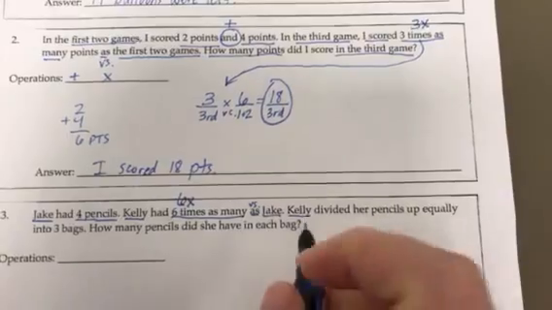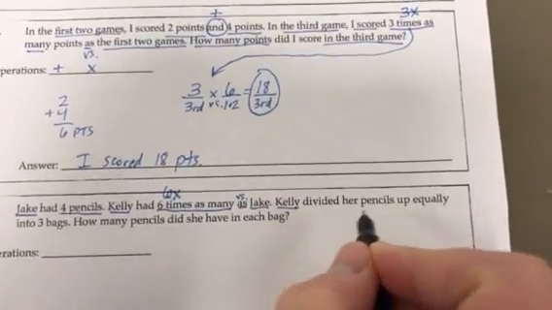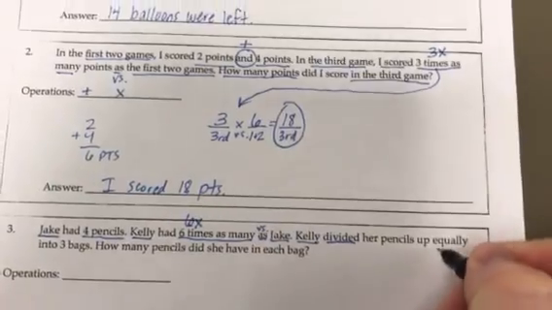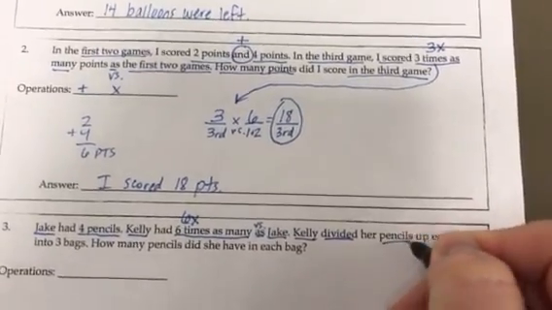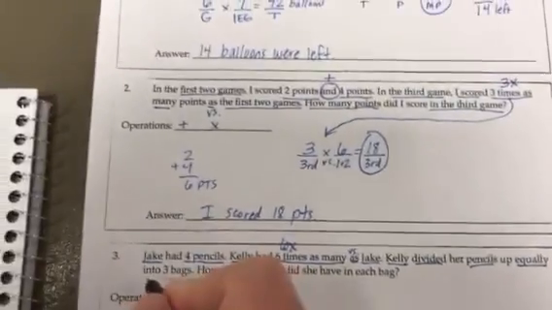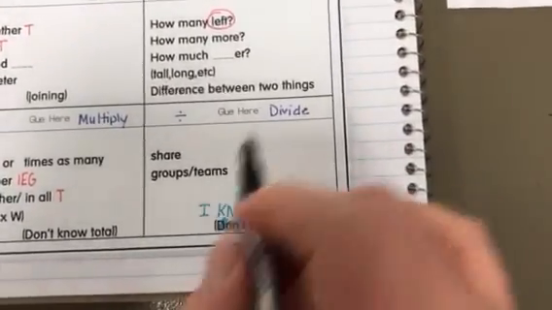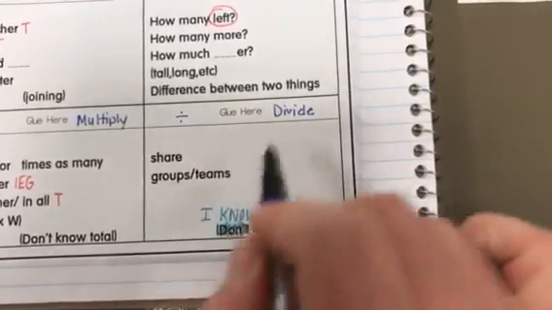Now let's get to our next part. Kelly divided her pencils up equally. Kelly divided equally, okay, divided pencils equally into 3 bags. Right away we know it actually says the word divided, so obviously we're doing division.